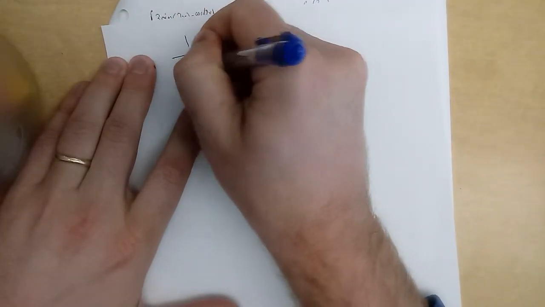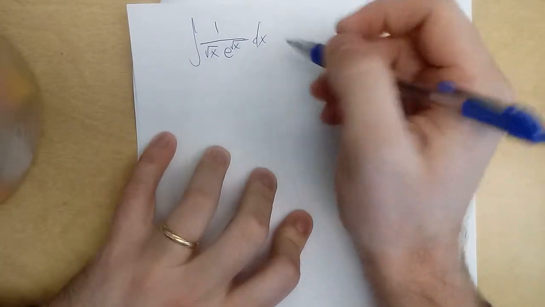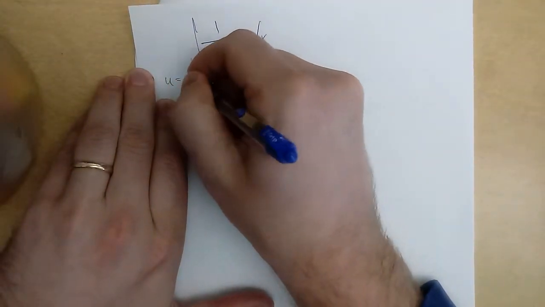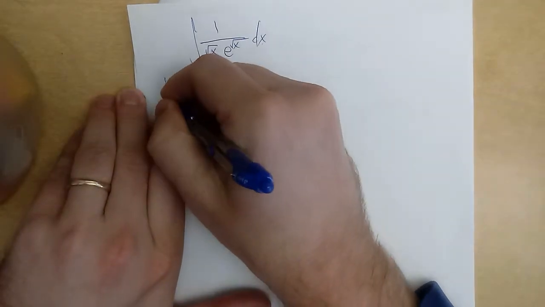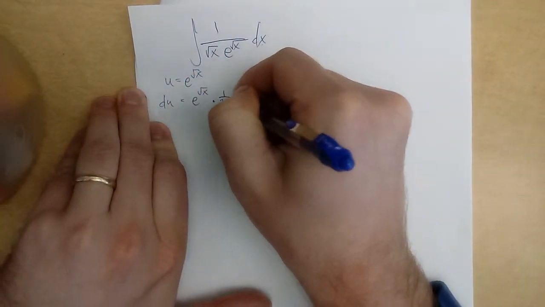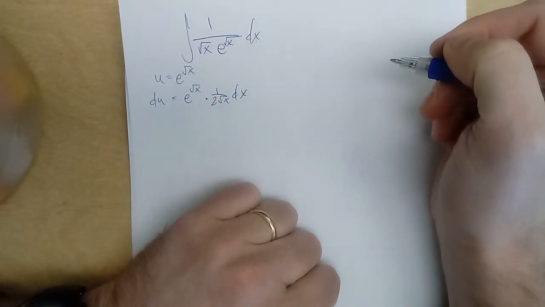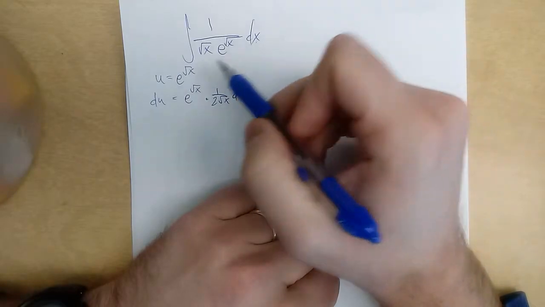1 over square root of x e to the x. Oops, square root of x. All right, let's make sure we copied it correctly. Okay, so I'm going to say u is actually equal to e to the radical x. So then du is equal to e to the radical x times 1 over 2 root x dx. All right. So this is kind of interesting.